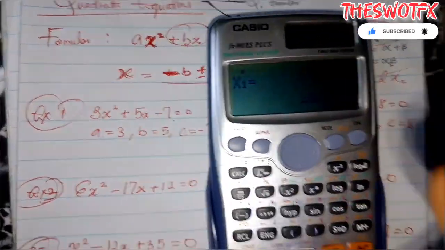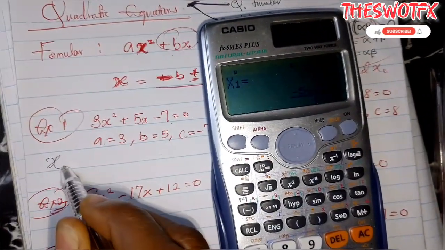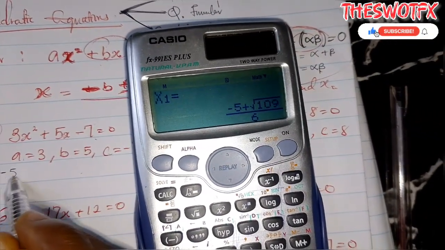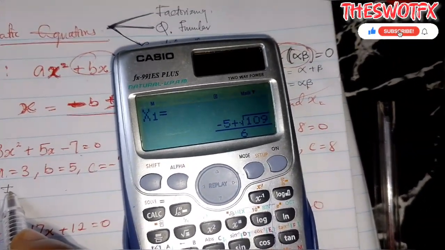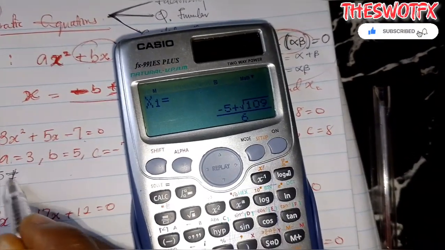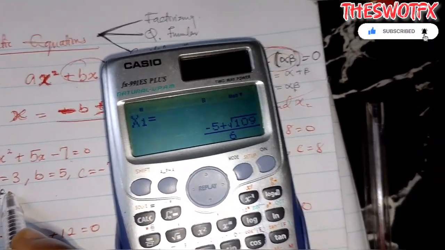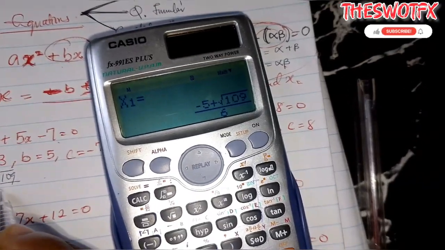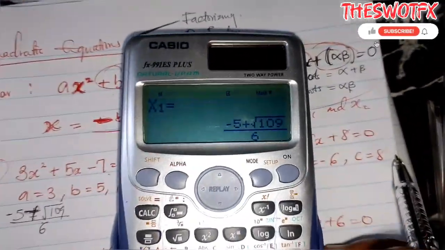Now our x1 from the calculator is minus 5 plus the square root of 109, all over 6. Let's get our x2.